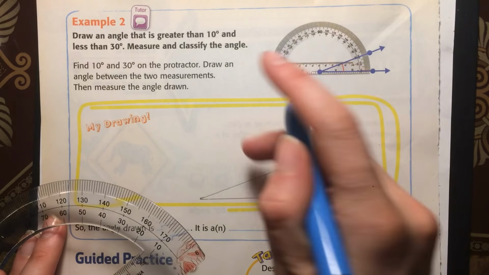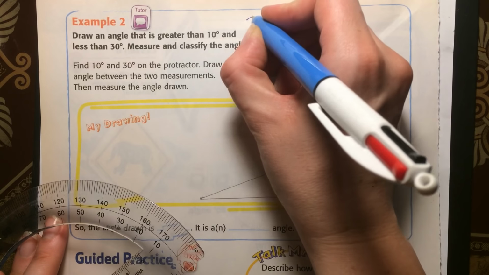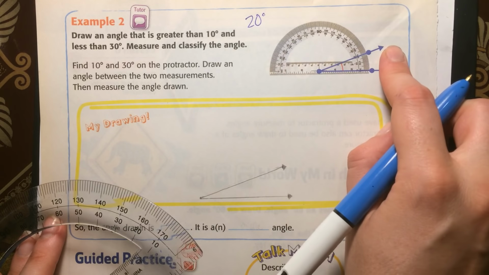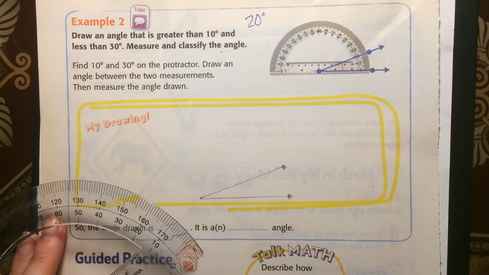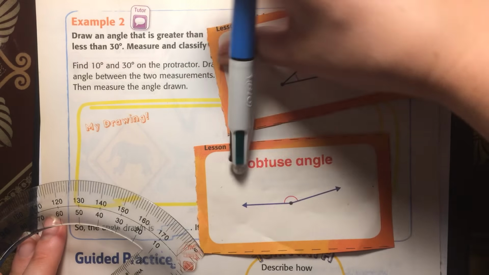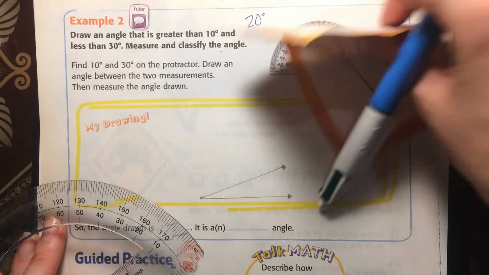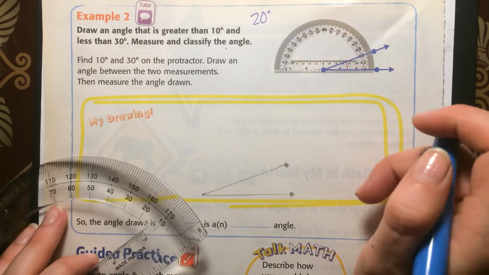Draw an angle that is greater than 10 and less than 30. Okay, so let's pick 20 because that's really easy. Measure and classify the angle. Classify means, is it acute or obtuse, or is it a 90-degree perpendicular angle? It would be acute because it's less than 90. It's small. It's a cute little angle.